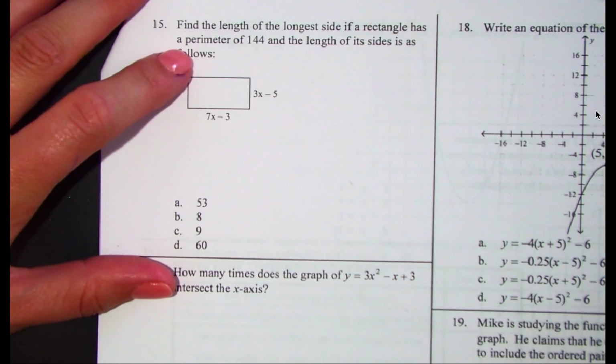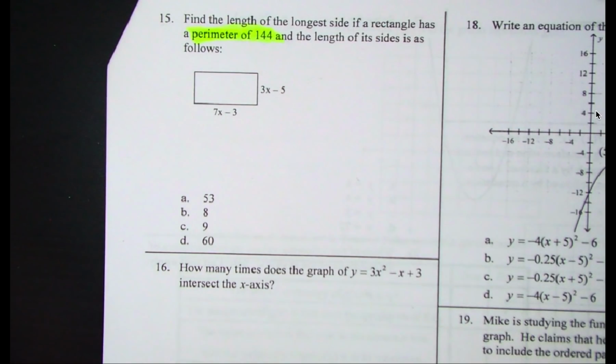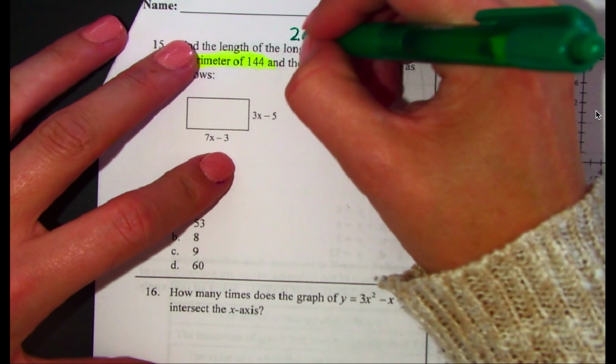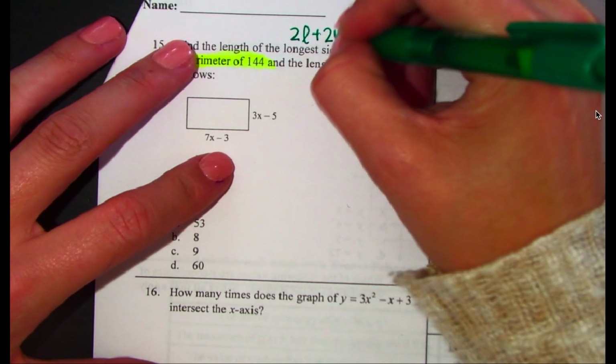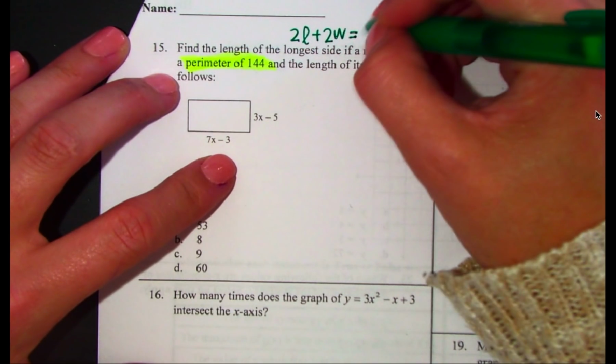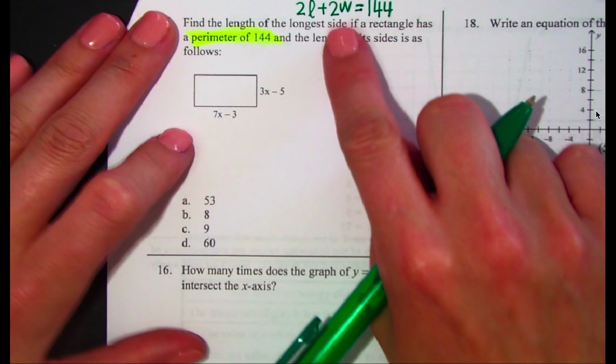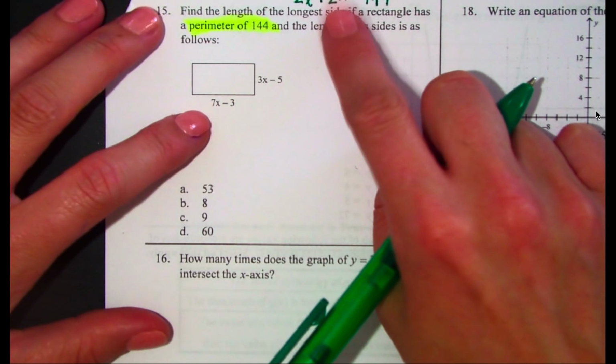Okay, number 15. We're going to find the length of the longest side of this rectangle, given that the perimeter is 44, and they give us already the length of the sides. So some of you are going to use this formula, 2 times the length plus 2 times the width is equal to your perimeter, but I'm going to go ahead and just write it all out without having to memorize another formula, for those of you who don't have that memorized.